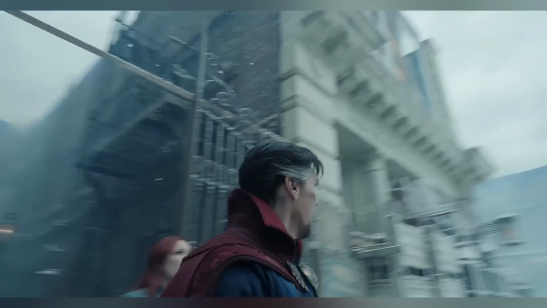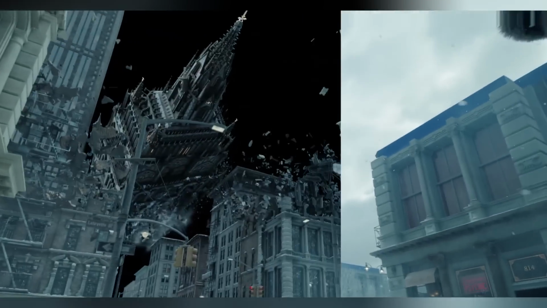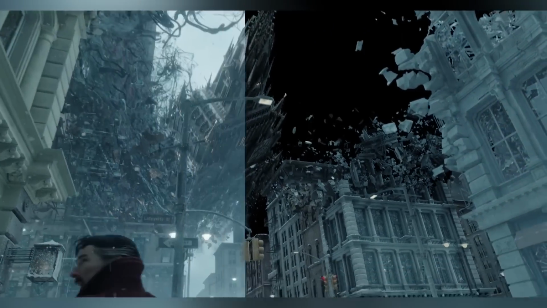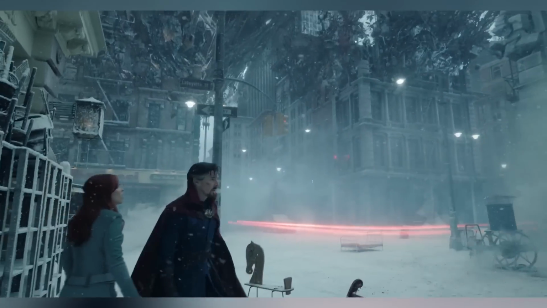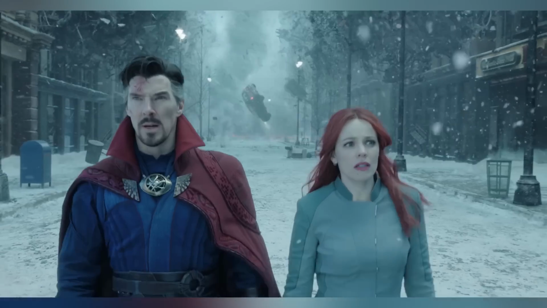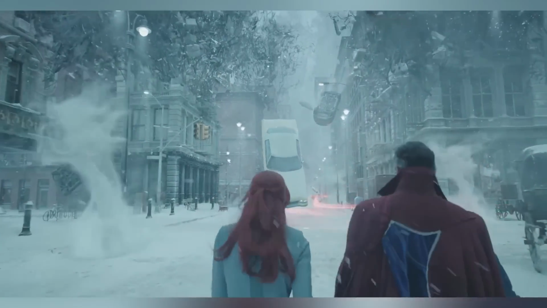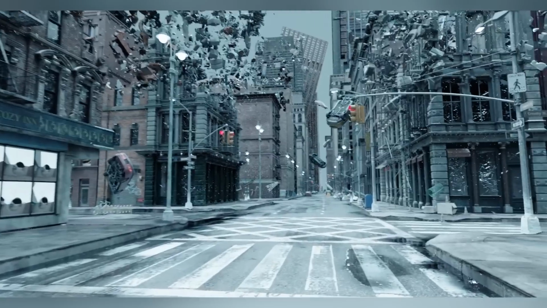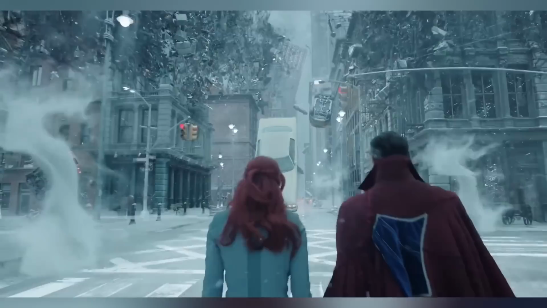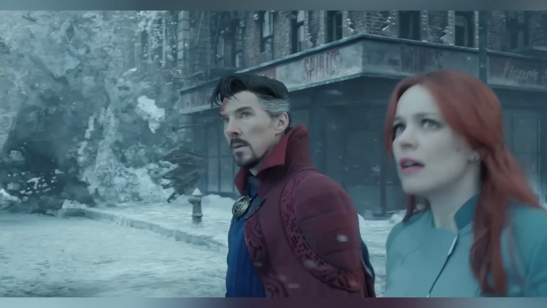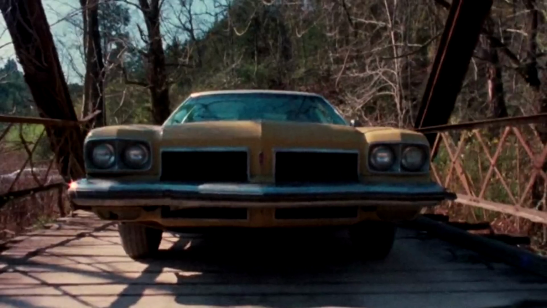In order to create the ruined worlds, Digital Domain began by designing two separate realities. One was based on the New York City that we all know, and the other was based on a Victorian-inspired version of New York. Next, their artists added assets to match each world, including buildings, landmarks, and even the director Sam Raimi's own 1973 Oldsmobile Delta 88.